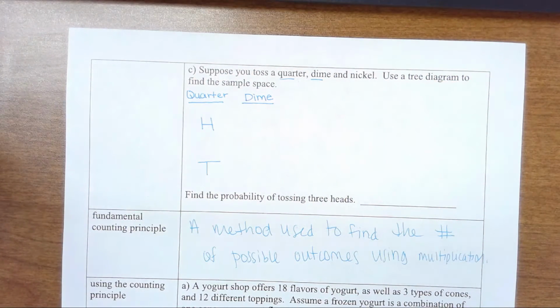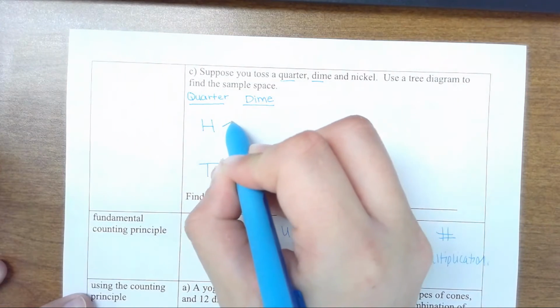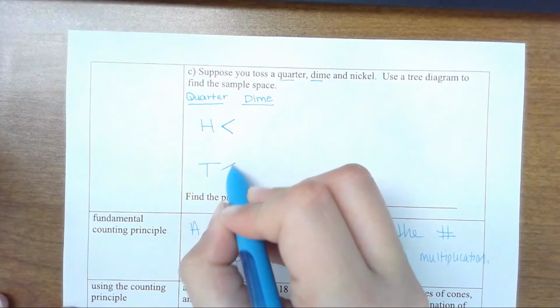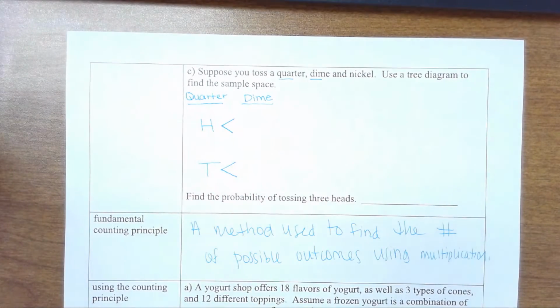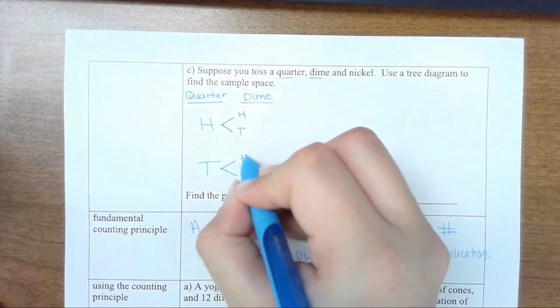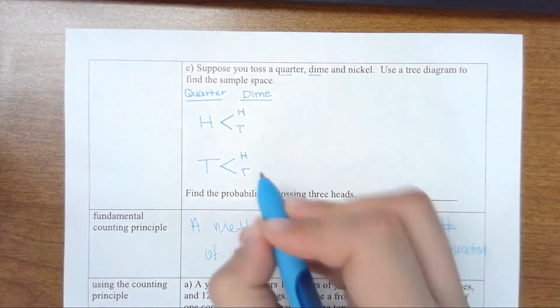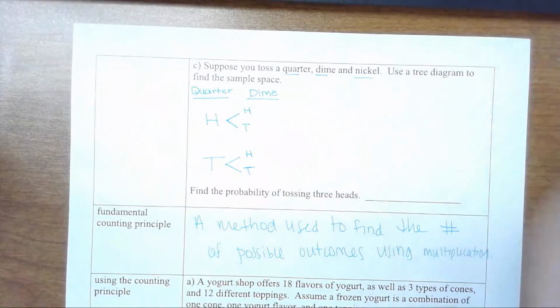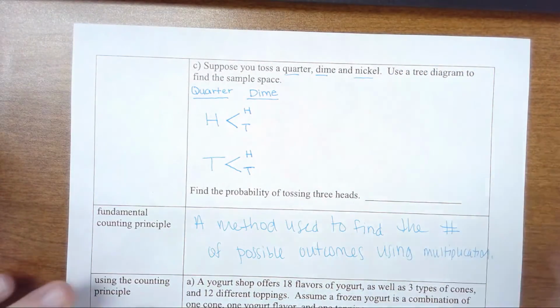Well, once again, when you toss a coin, there's only 2 options, and that's heads or tails. So since there's only 2 options off of each of my first options, I'm going to have 2 branches. Because if there's 2 options for a dime, I should have 2 branches coming off of my first option. And again, those options are heads or tails. Okay, and then this is the first time that we actually have a third event that's happening. So now we are tossing a nickel.